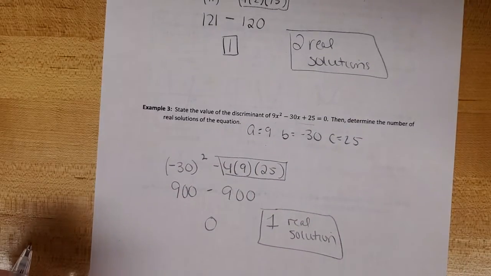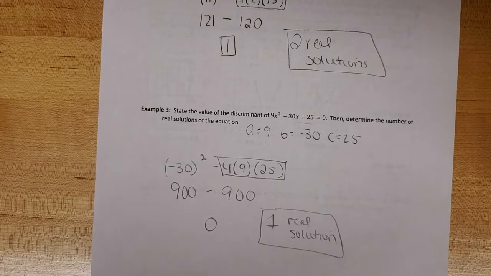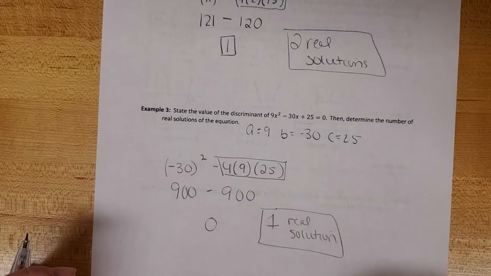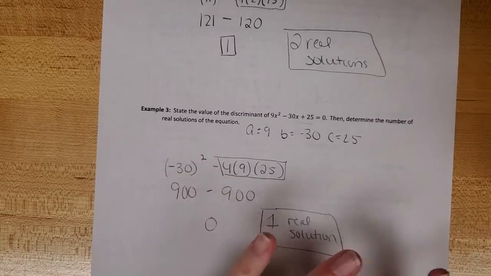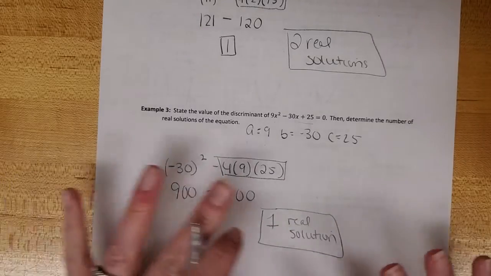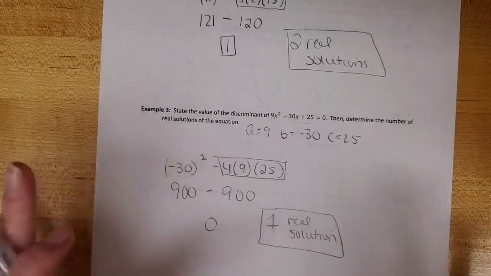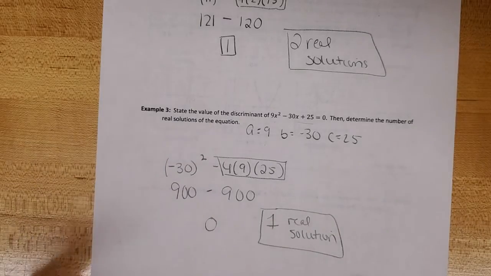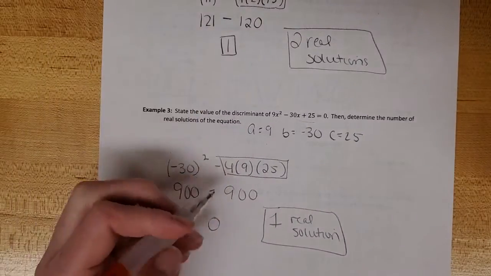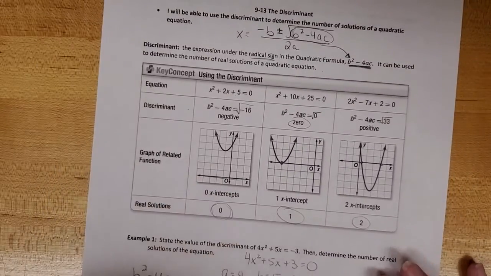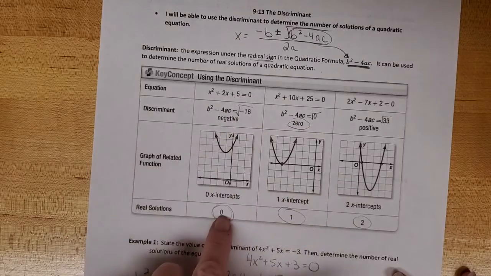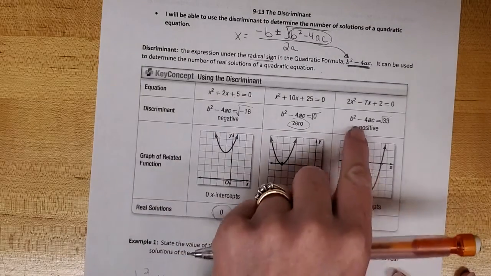So those are the 3 options. We saw 3 of them and what they look like. So you're going to use that to do your worksheet. Make sure you find this value of the discriminant. The square root is not in the discriminant. So don't take the square root, just use it to figure out how many solutions there are. Okay, so you get the value and then say how many solutions. Again, use the chart to help you. Okay, if it's negative, 0, if it's 0, 1, and if it's positive, 2.